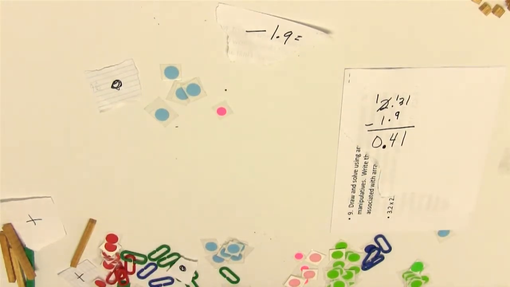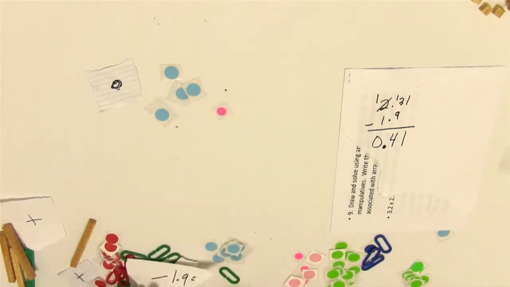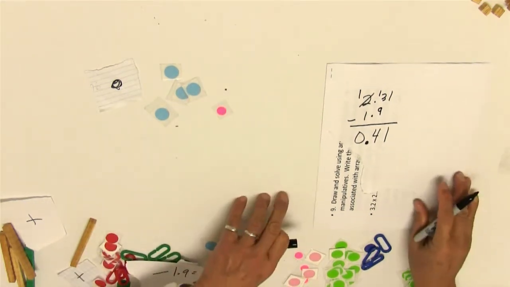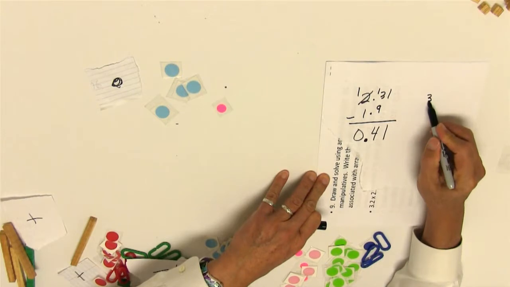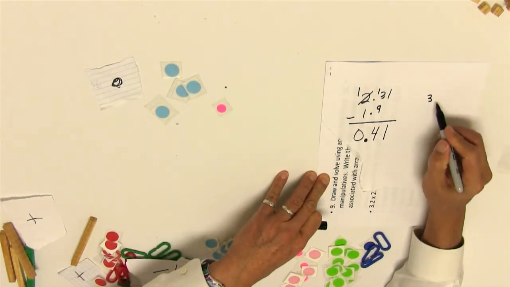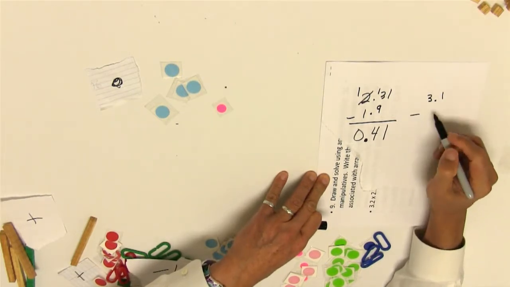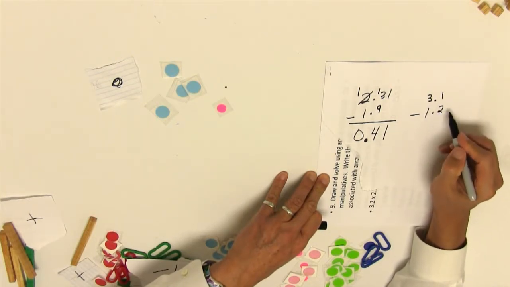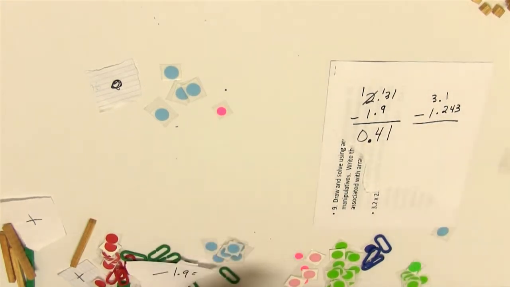Okay, I'll do another problem. Let's do 3 and 1 tenths minus 1 and 243 thousandths.